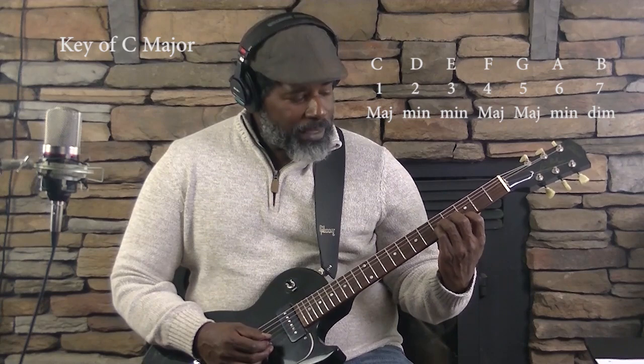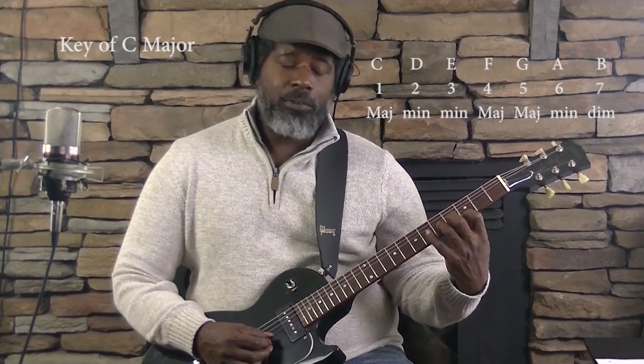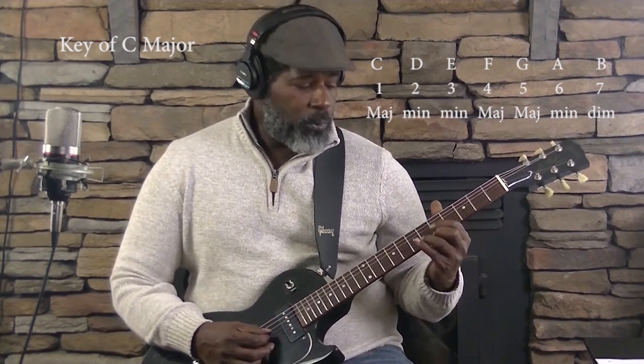However, if I'm looking at my C major chord fingering, I can see that I have an F note at the 6th fret of the B string. So I'm going to go to that F chord, and we have.